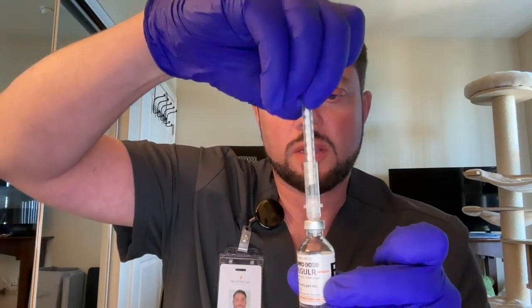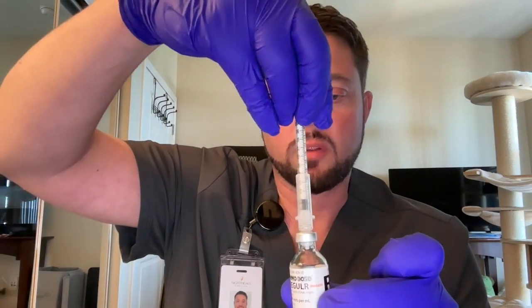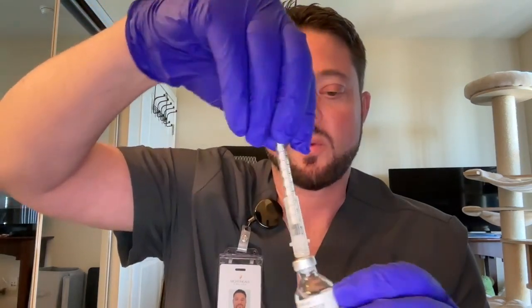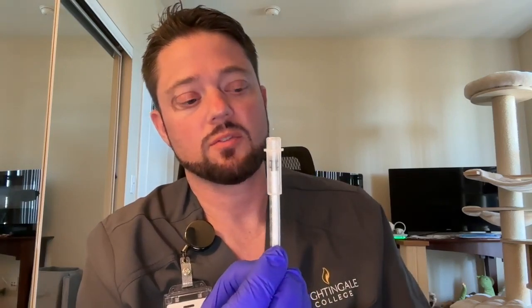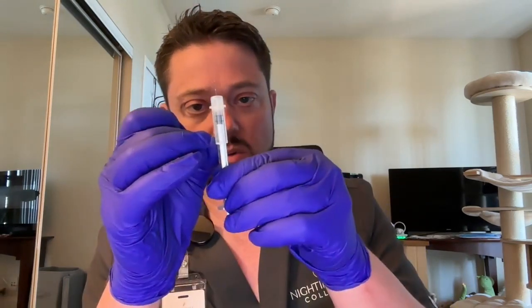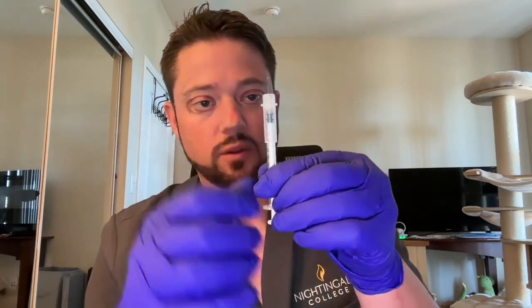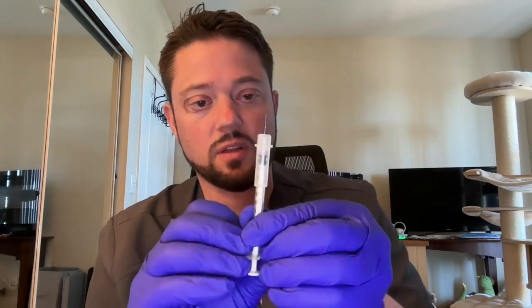We want to stick our needle into the vial and we want to expel the 4 units of air into our vial. We then want to invert our vial and we want to pull the plunger back to the 4 unit mark. We're going to remove the needle from the vial and set that vial aside. And then we want to look for any air bubbles and we want to flick those air bubbles to the top, positioning the plunger back to the 4-unit mark.